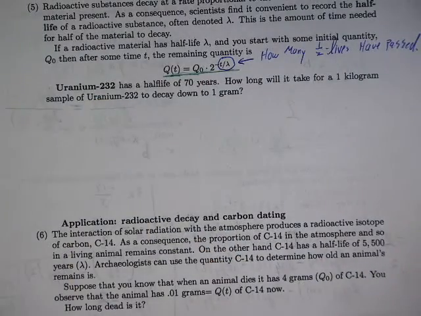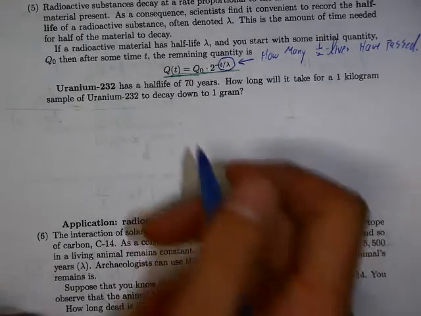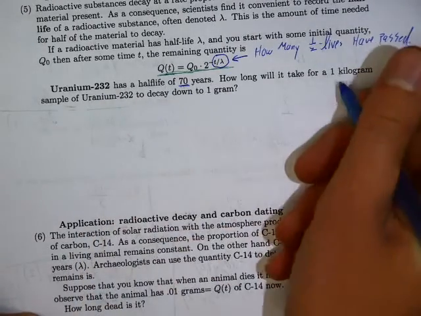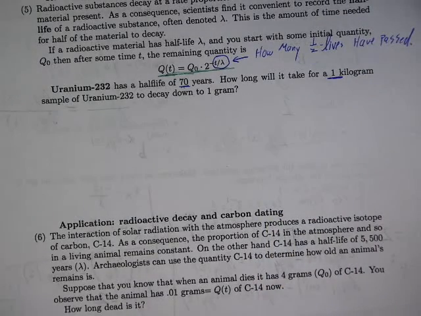U-232 has a half-life of approximately 70 years. I'm rounding like a fiend because I'm going to forget about this problem as soon as it's passed. If you're actually interested in a modeling problem involving uranium-232 and you care about the precision of your answer, look up the actual half-life. I think it's closer to like 67 point something years. So let's ask, if U-232 has a half-life of 70 years, and you start with 1 kilogram of U-232, how long will it take you to wind up with 1 gram of U-232?